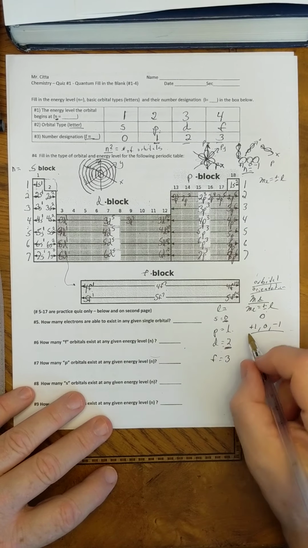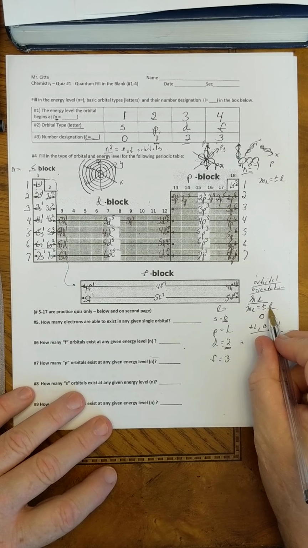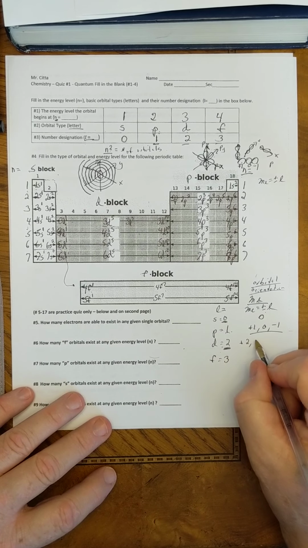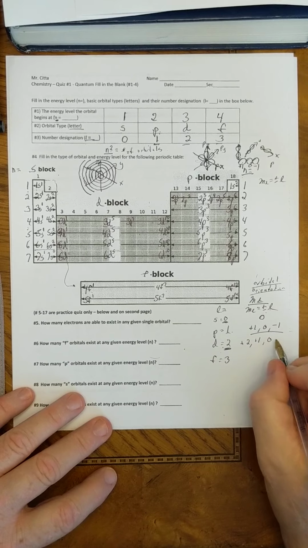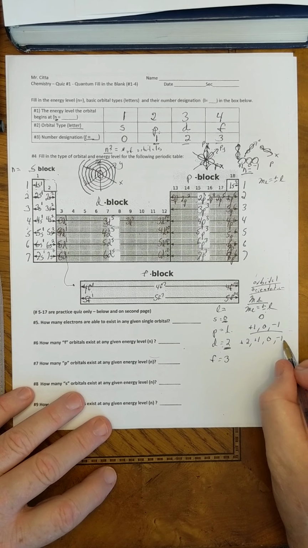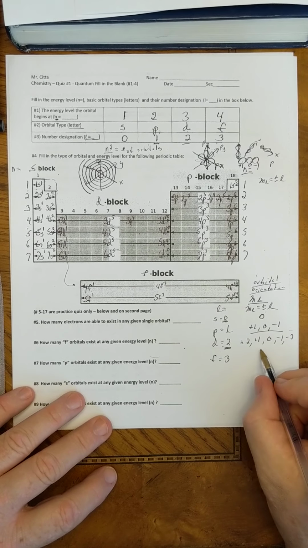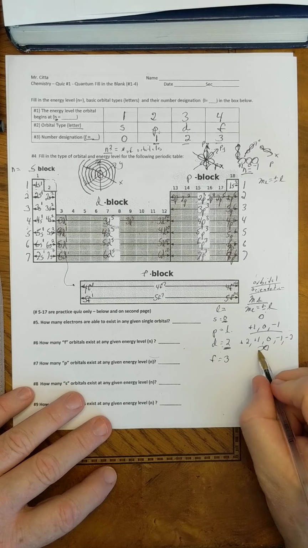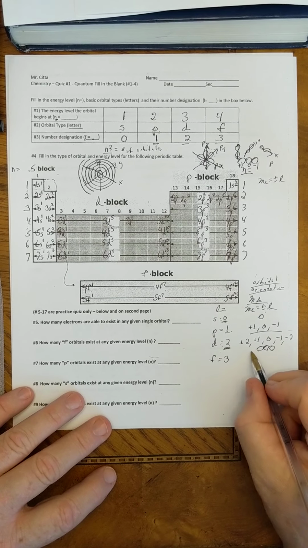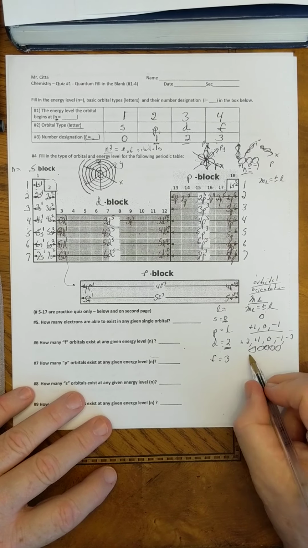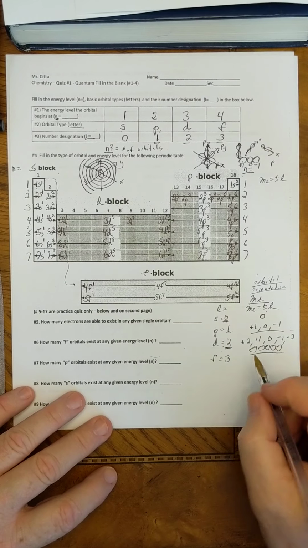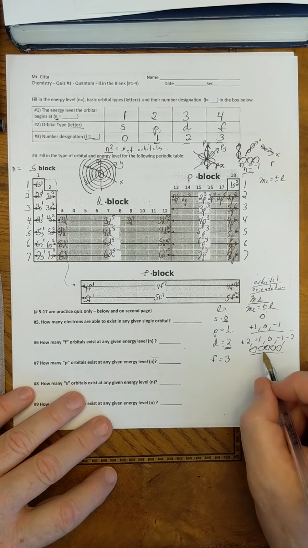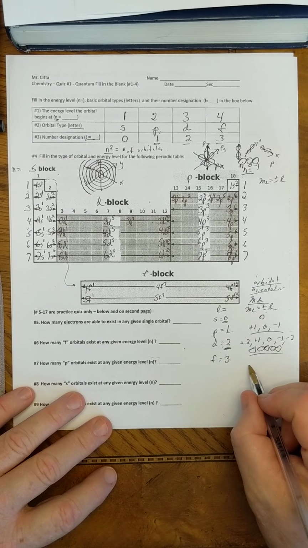Mathematically, if I do a D, plus or minus 2, I get plus 2, plus 1, 0, minus 1, minus 2. That corresponds to 1, 2, 3, 4, 5 orbitals. Okay, so there's 5 Ds times 2, they hold 10.